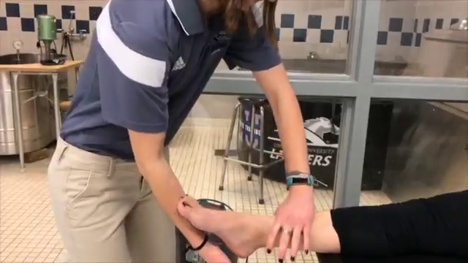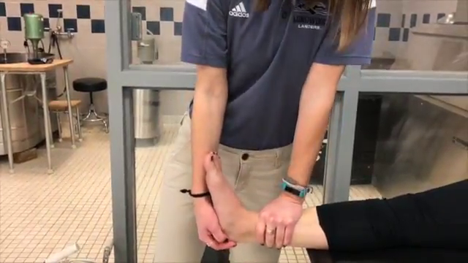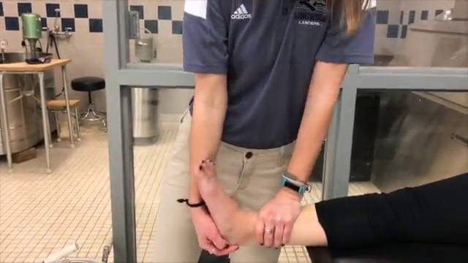The anterior drawer test is to check for the integrity of the anterior talofibular ligament. The positive test is when the talus slides anteriorly from under the ankle mortise compared with the opposite side.